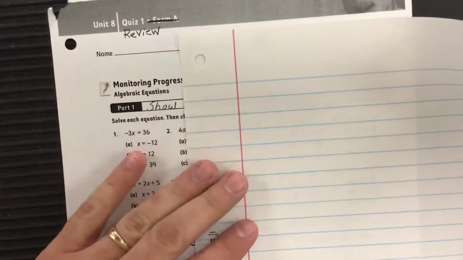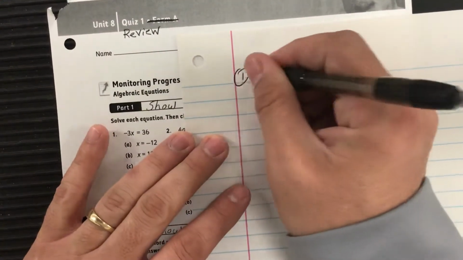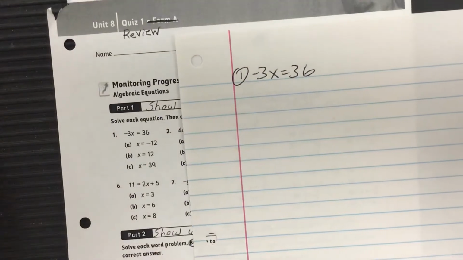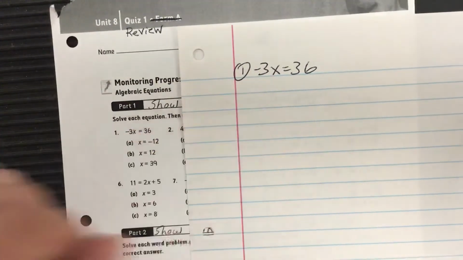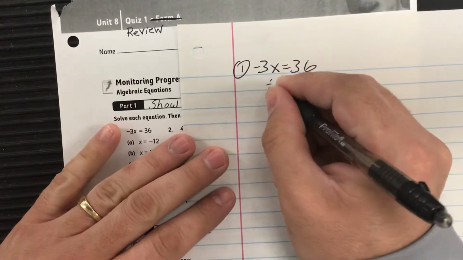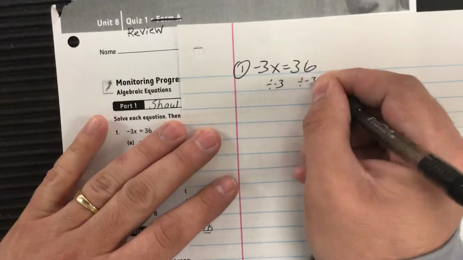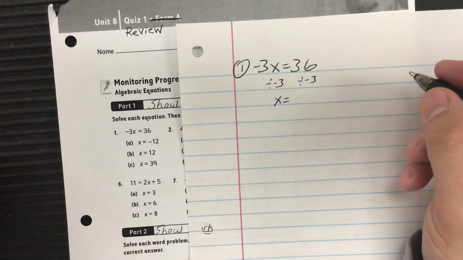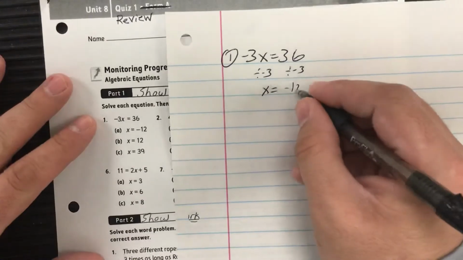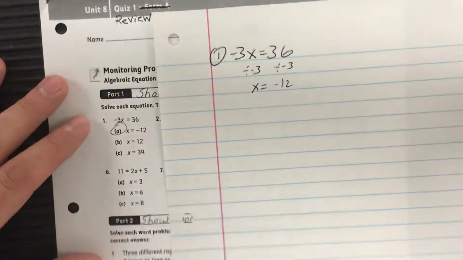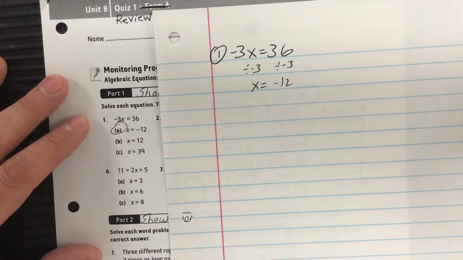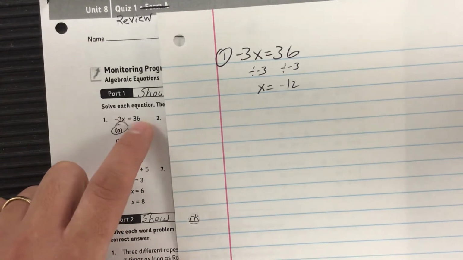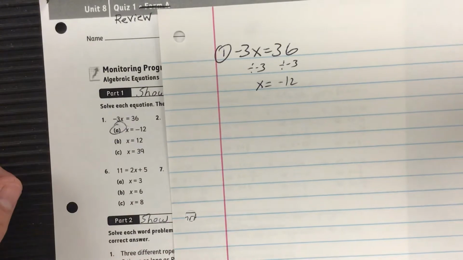So the first one we have negative 3x equals 36, and I say to myself, self, how do I get rid of negative 3 times x? You would do the opposite of it. You would divide by negative 3. 36 divided by negative 3 is negative 12. Your answer is A. That's also the only one that makes sense because a negative times a negative is the only way you'd get a positive. So that was basically your only choice.